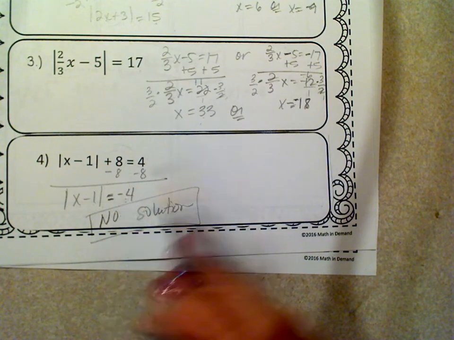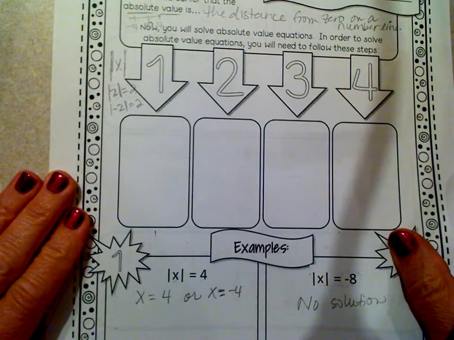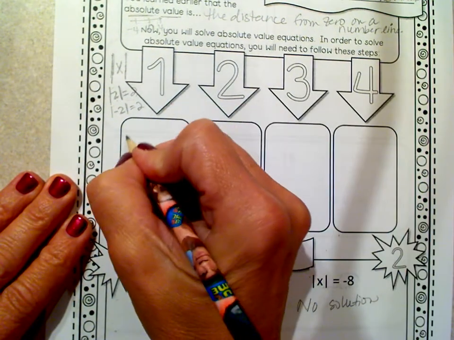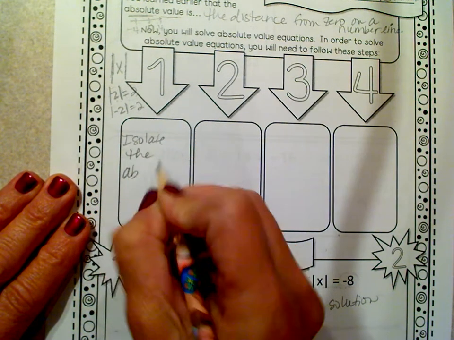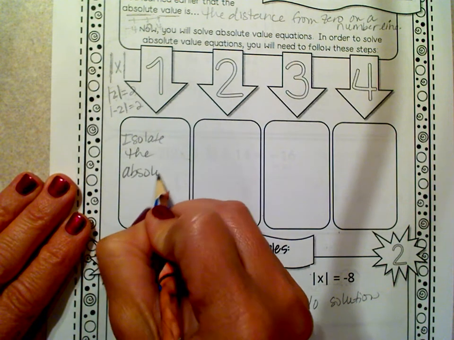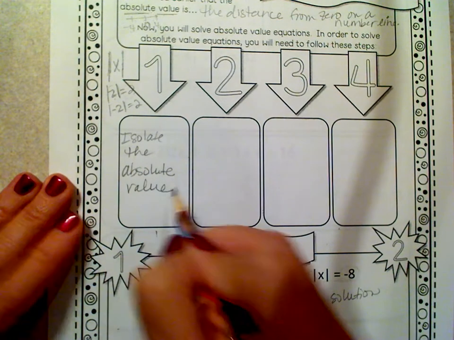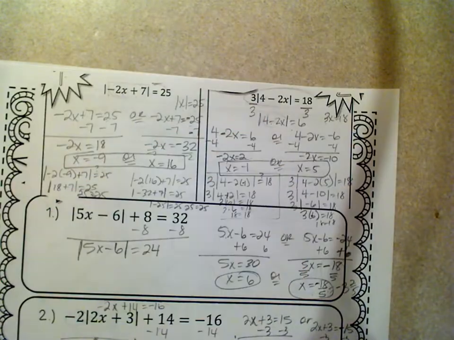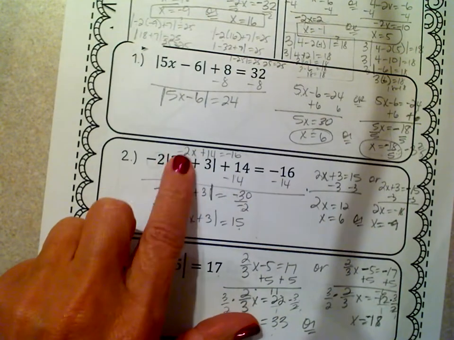Okay, so back real quick to these steps. If you like the step part, let's go back to your front page, and we can write what these steps were. So first of all, you're going to isolate the absolute value. I'm trying not to block you guys. You guys had some good suggestions last time. I want to make sure my pencil's not blocking you. Isolate the absolute value. That means, these were already isolated, but that means like these: divide by 3, add or subtract 8, subtract 14, divide by negative 2. You want to get the absolute value of everything by itself.